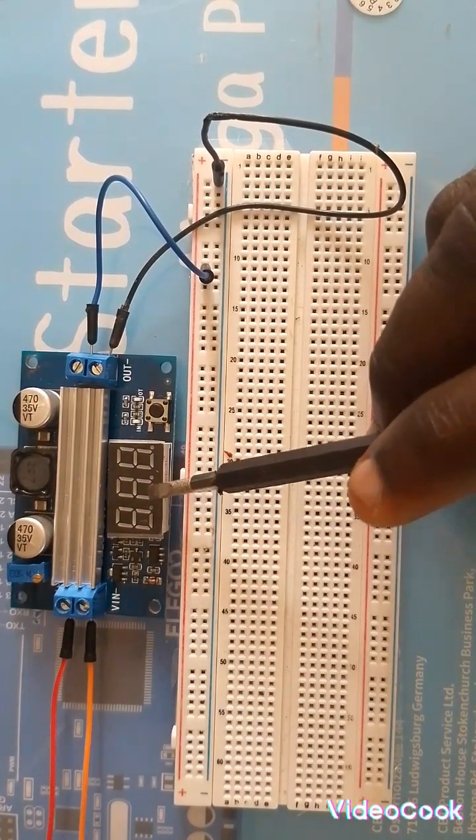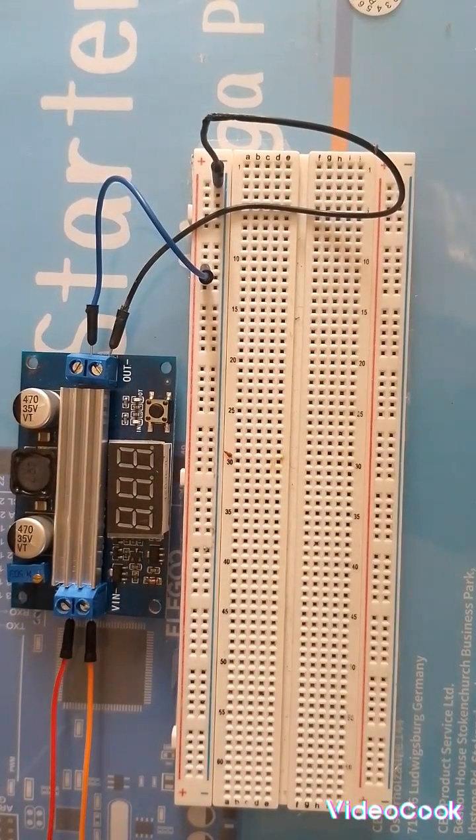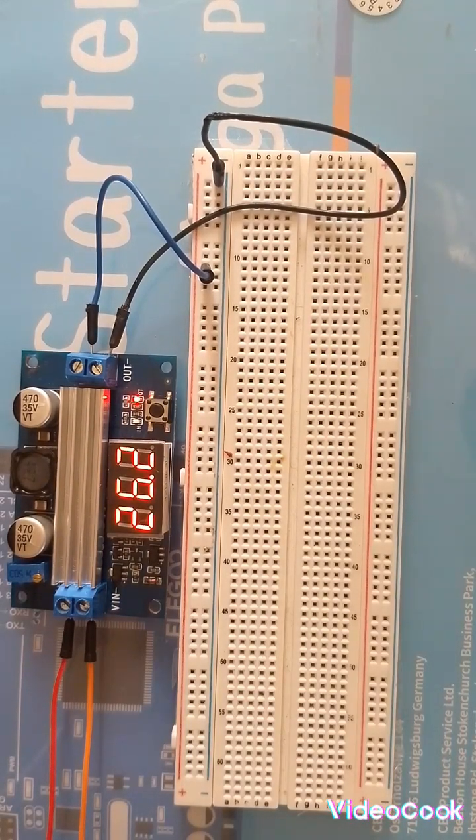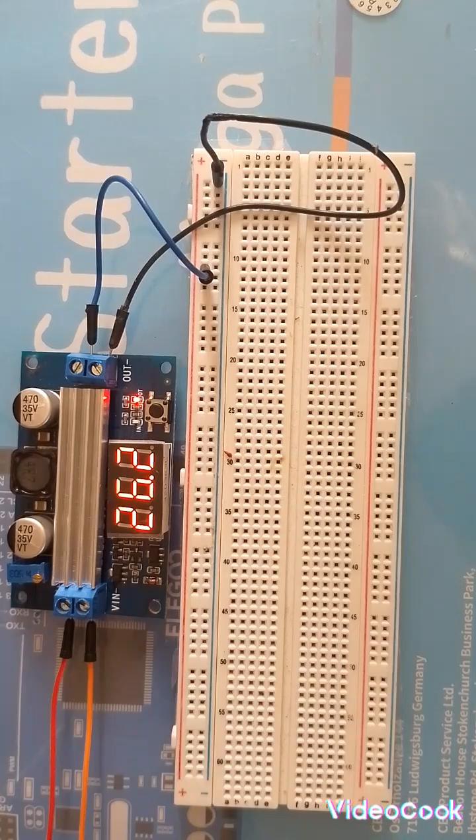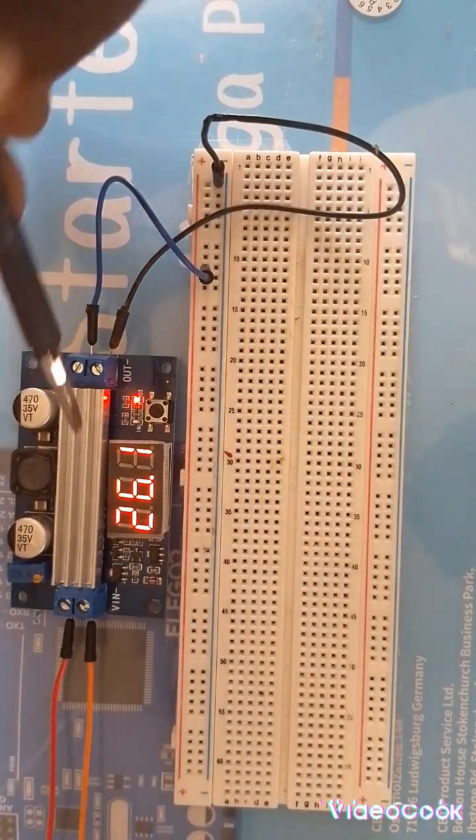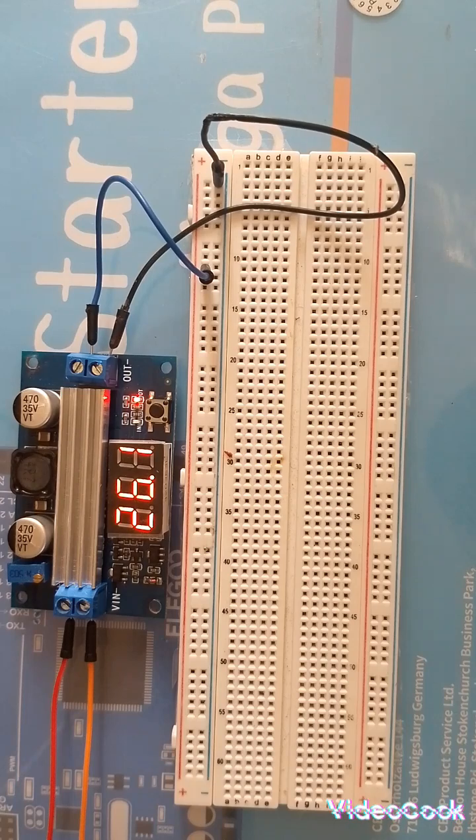This controls our input voltage. So I'm going to turn on the switch. So we are designing a 24-volt inverter. So we're going to choose at least 26 volts for a 24-volt inverter.